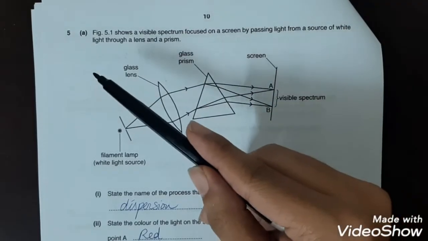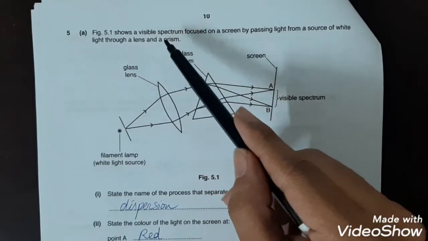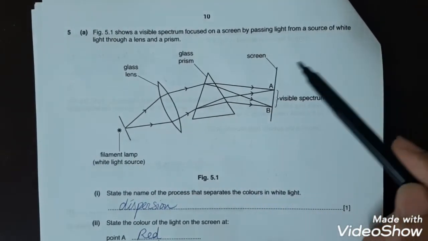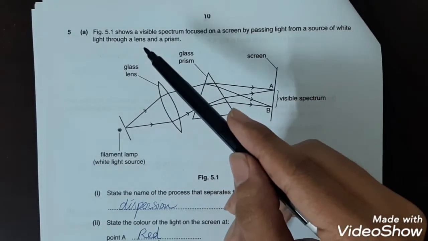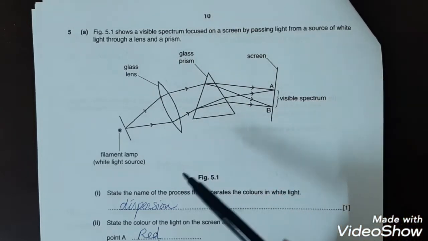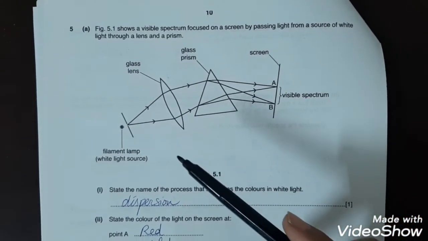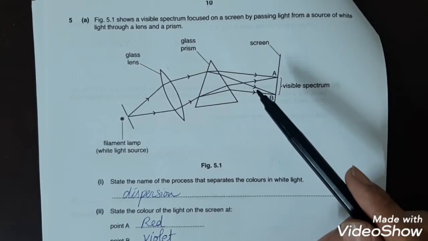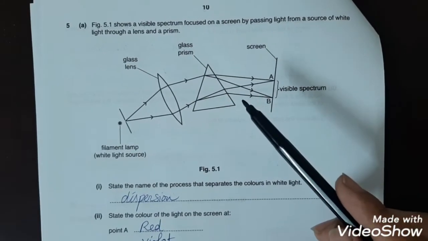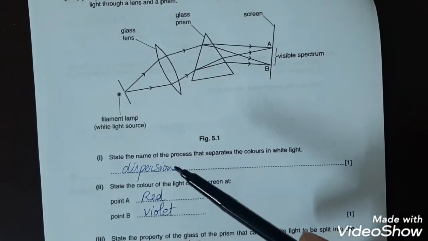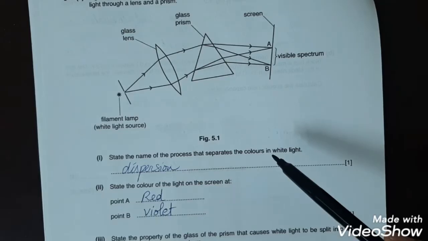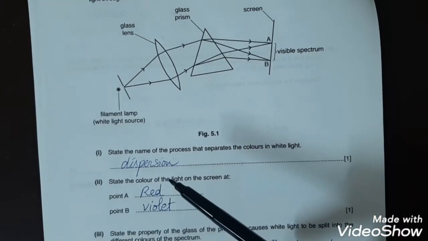Question 5a states, figure 5.1 shows the visible spectrum focused on the screen by passing the light from a source of white light through a lens and a prism. So this is the spectrum which is shown, focused on the screen by passing light from the source of white light through the lens and a prism. Part 1 states, state the name of the process that separates the colors in white light. So it will be dispersion.